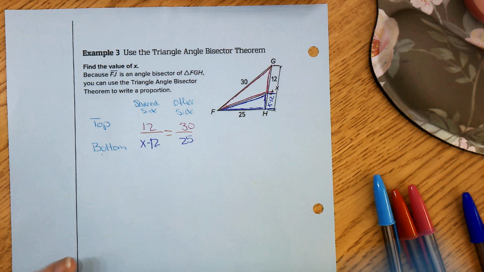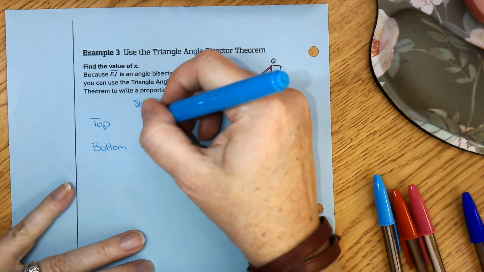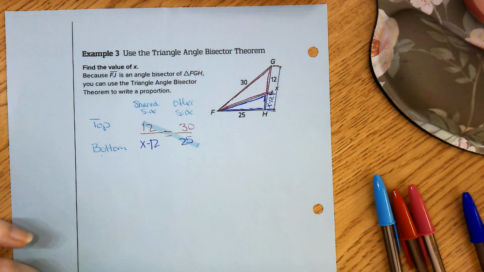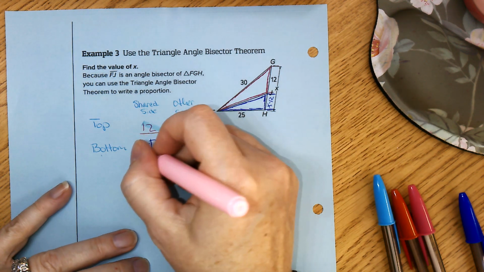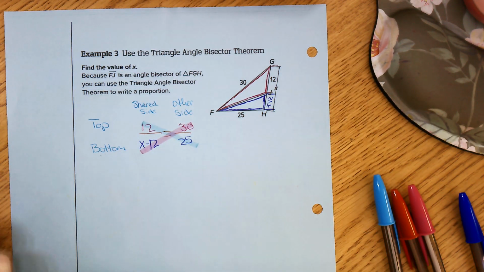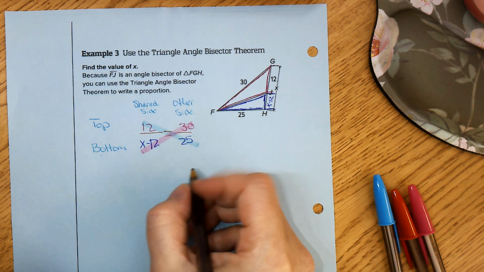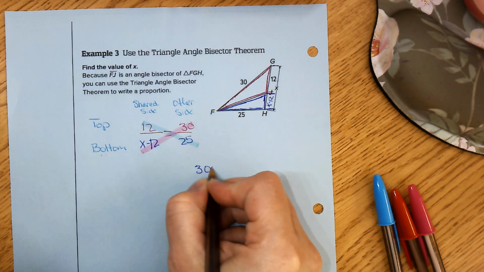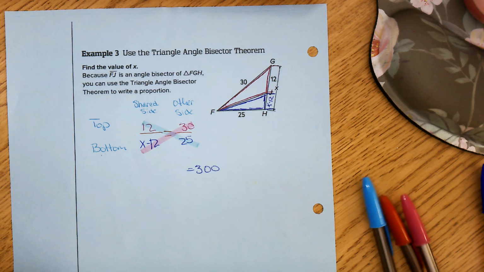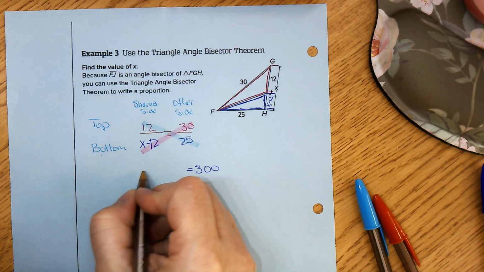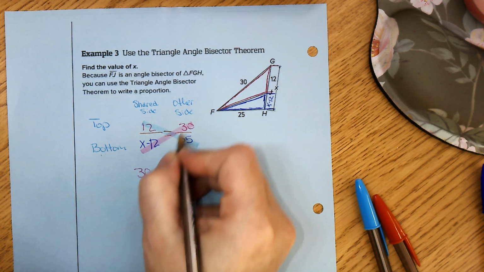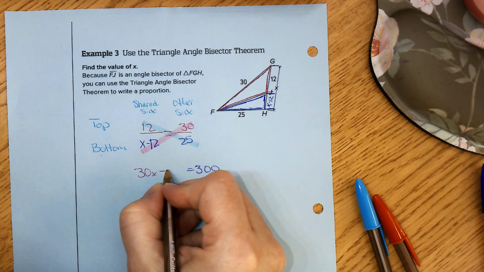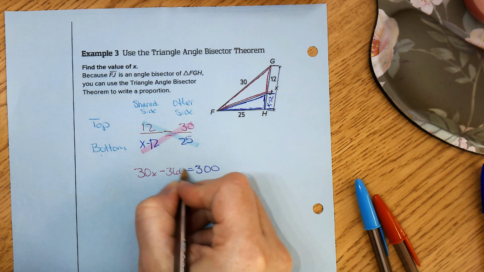Now that I have this set up properly, it's a matter of cross multiplying. 12 times 25 is 300. And then 30 times x is 30x. 30 times 12 is 360.